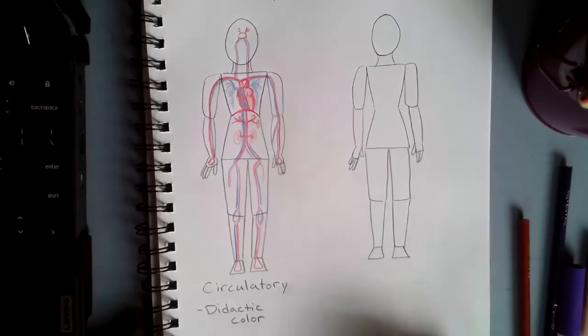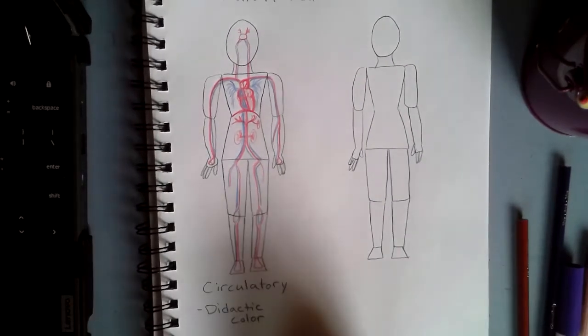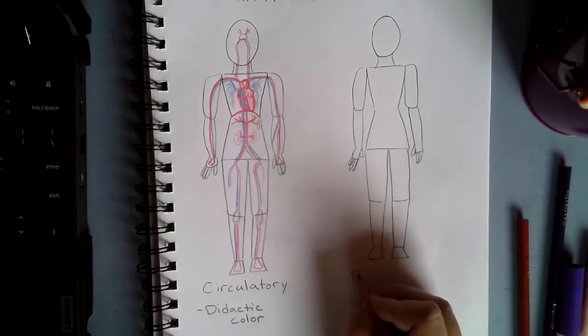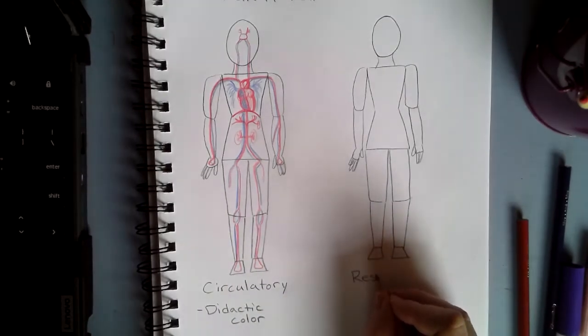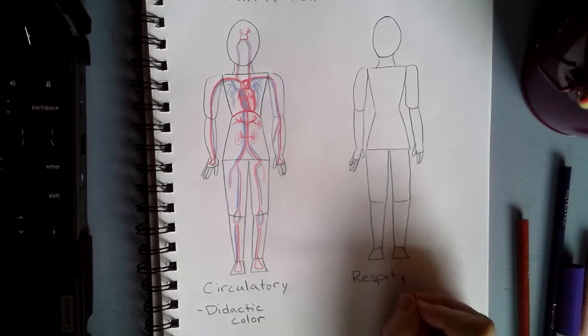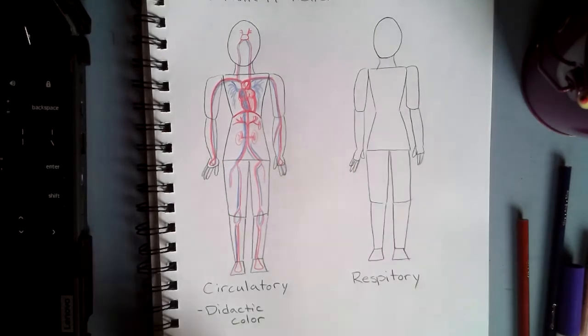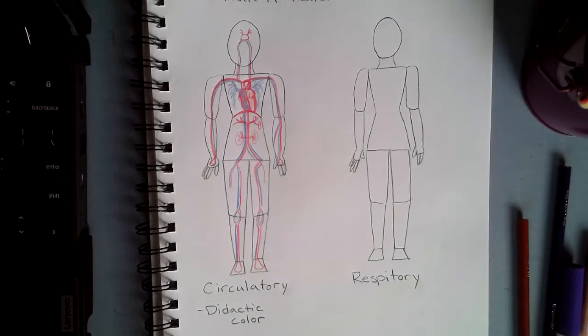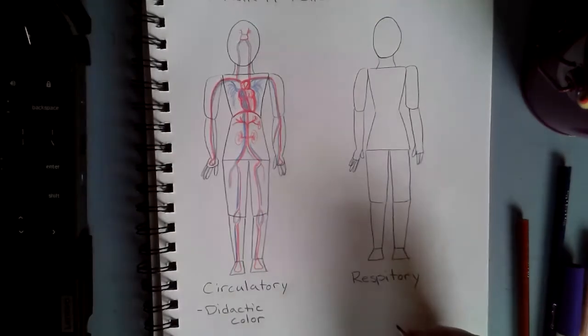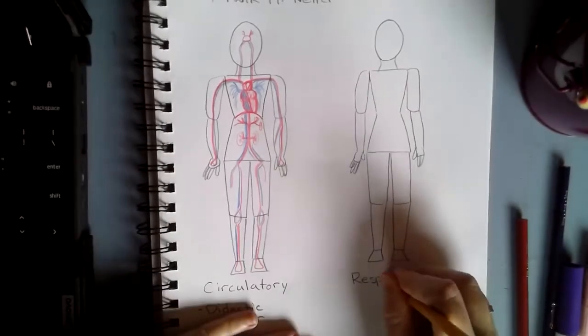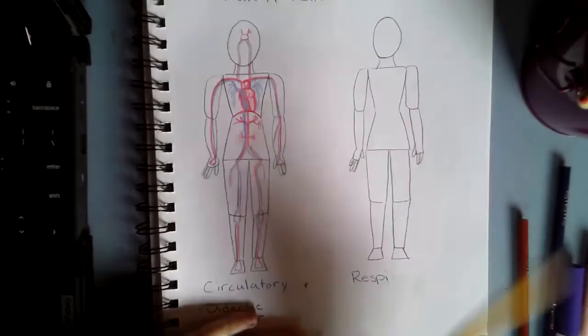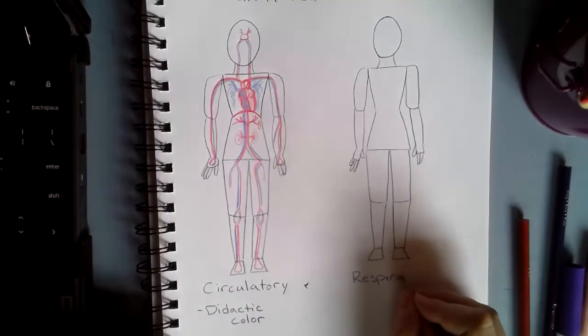All right, so we've done circulatory. Next up on our list is respiratory. Respiratory. I always do that. Hang on. My bad, I'm sorry. Respiratory.